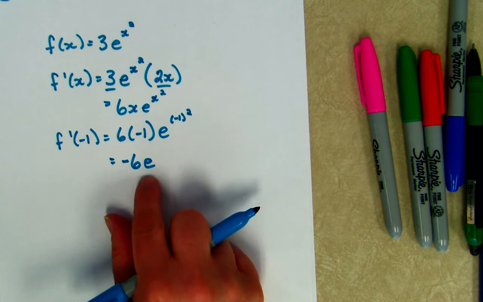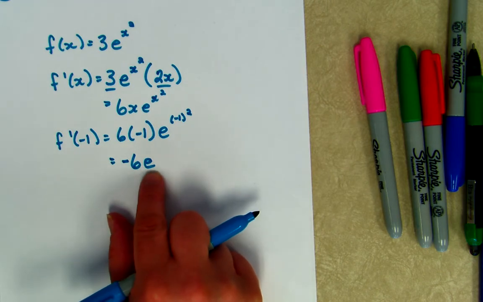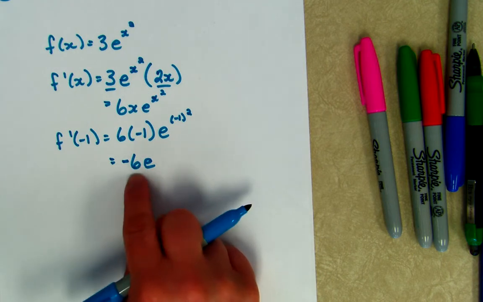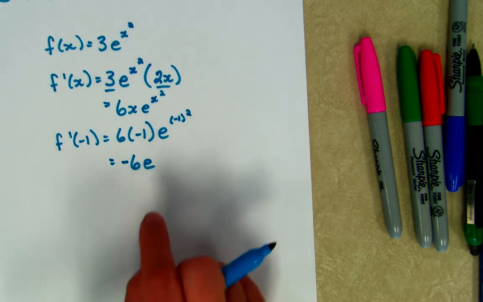This is a number. If you wanted to get the number, you could go negative 6 times e using the e button on your calculator, and that would give you a more tangible or a number representation of the slope of the tangent. But there's nothing wrong with having negative 6e as a slope. It's the same as having like 2 pi as your radius when you're talking about circles.